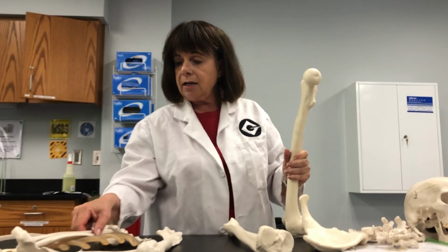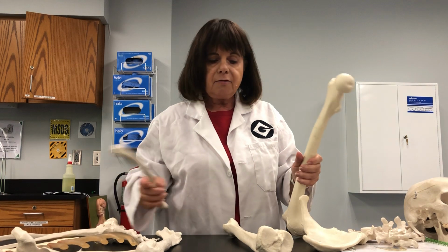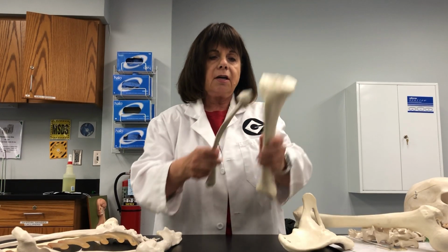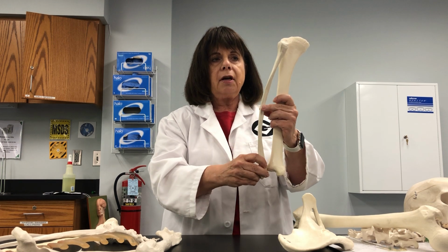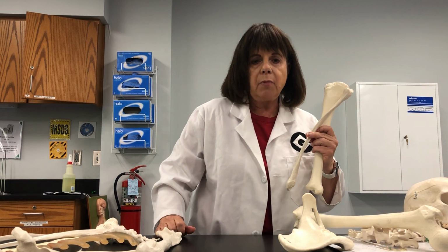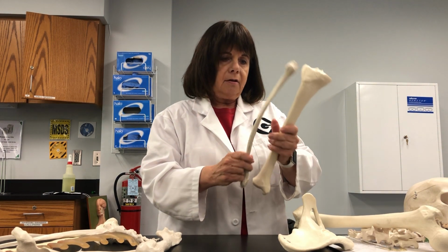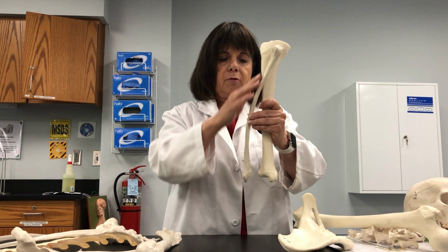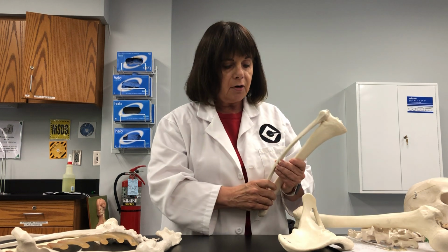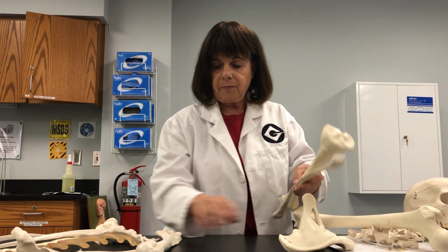next to it, hanging on, is the fibula. So the fibula just kind of hangs on the end here. And again, there's a protrusion there, and that protrusion is the outside bump on your ankle. And the fibula, you can see, just kind of forms more of a rounded area for your lower leg.